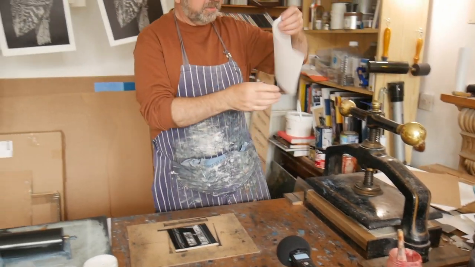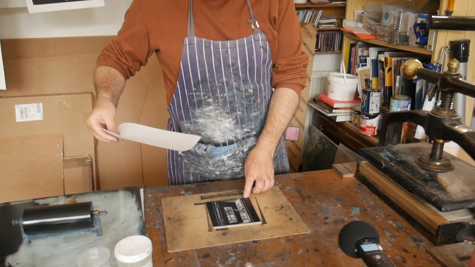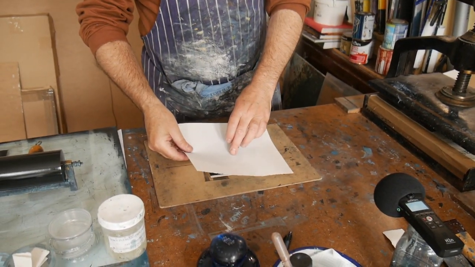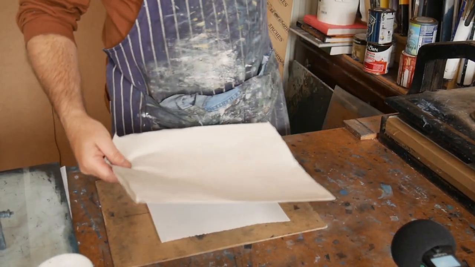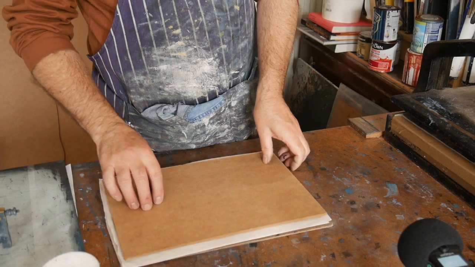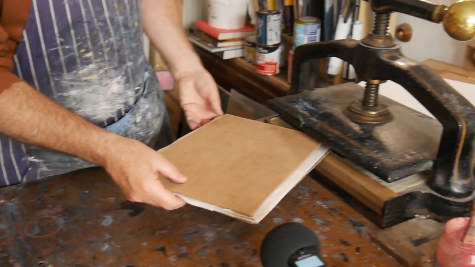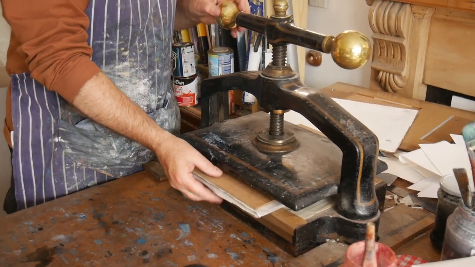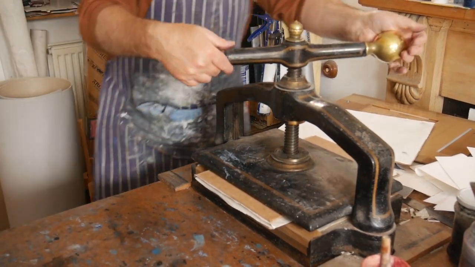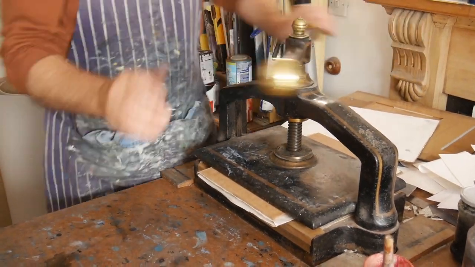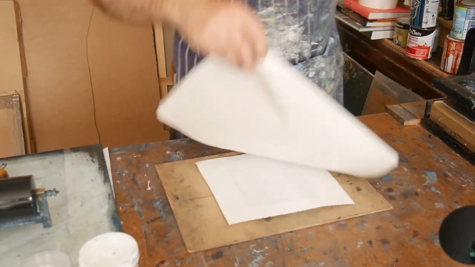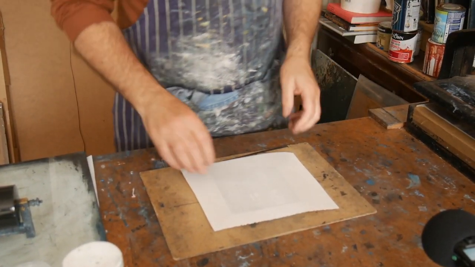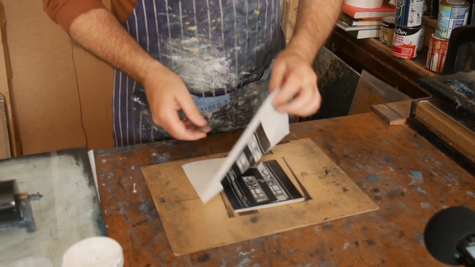Okay, a little sheet of paper. Doesn't need to be big. Okay. Bit of padding, a little board, and then put it into the press. Tighten that up. And that should give us the image that will be used for the icon.